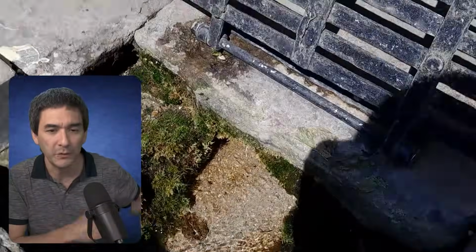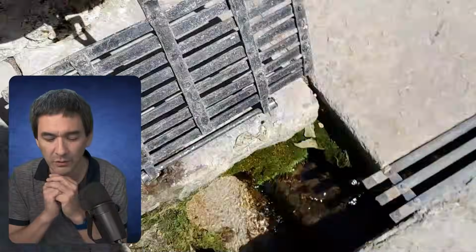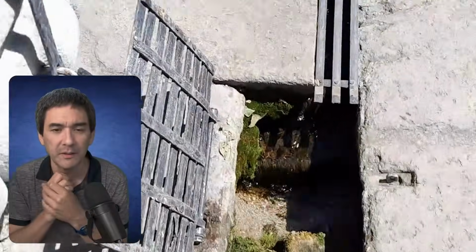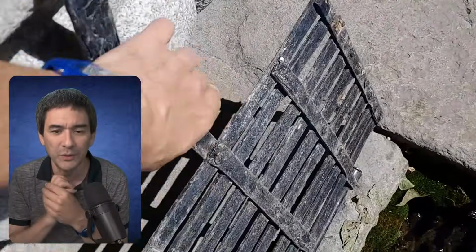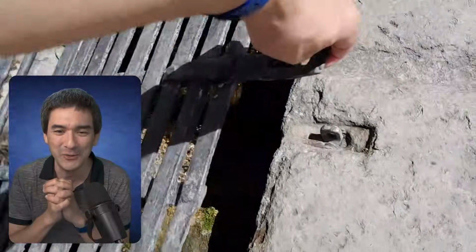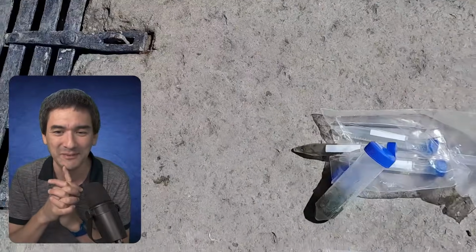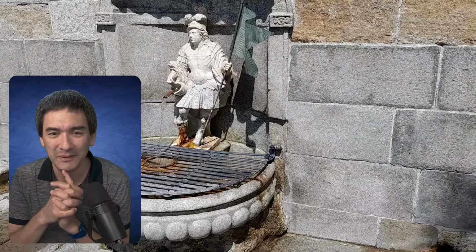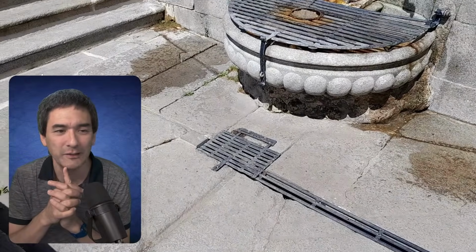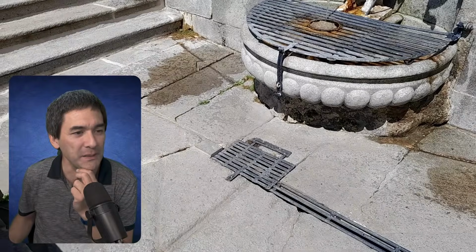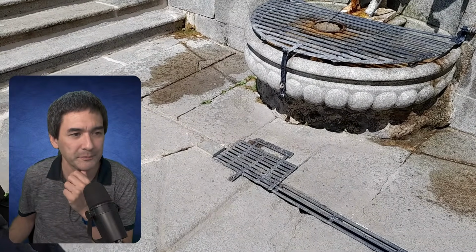Lots of moss as well, so I also collected some of the moss, hoping to find something interesting there. I don't know, we're going to see. And then of course I didn't want anyone to fall into this here, so I closed it again, and that's it. So that's the fountain, way too clean, unfortunately. So it's the first place, and I'm going to show you now another one.